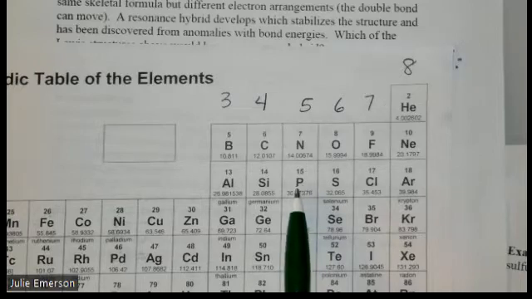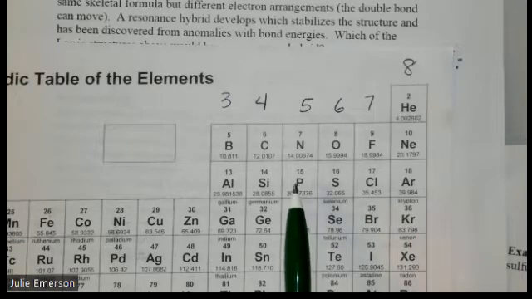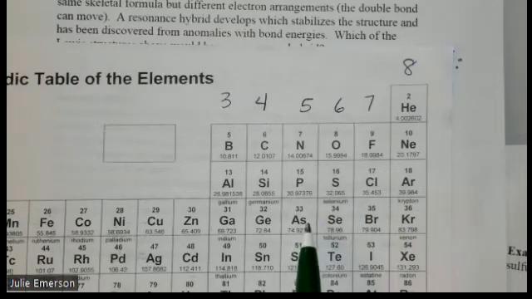So phosphorus could expand its octet if it had to and hybridize with those d orbitals. The same is true with arsenic, which has the 4s2, 4p6, and then a 4d10 possibility.